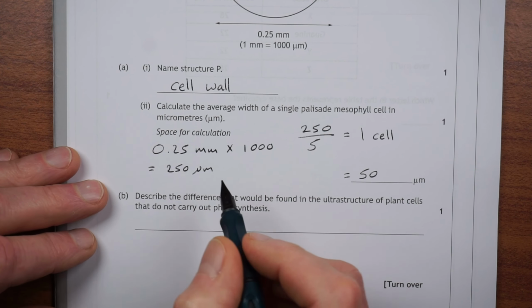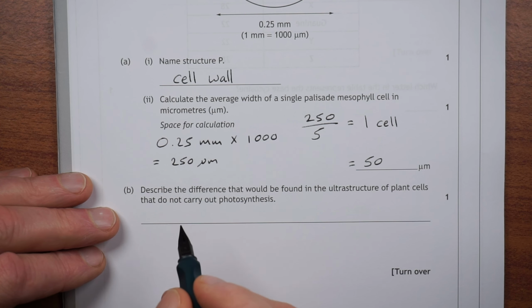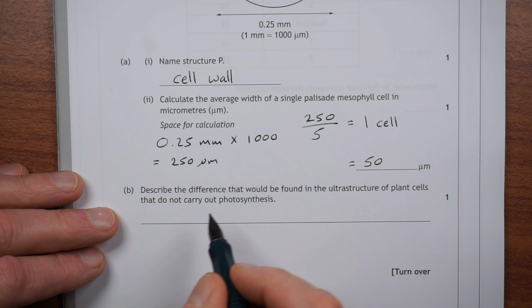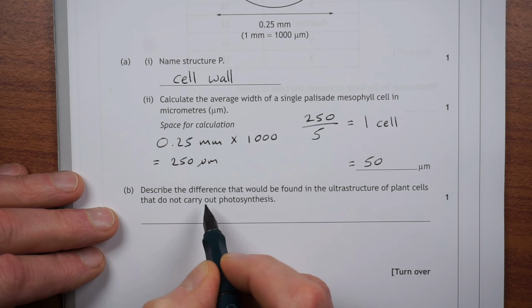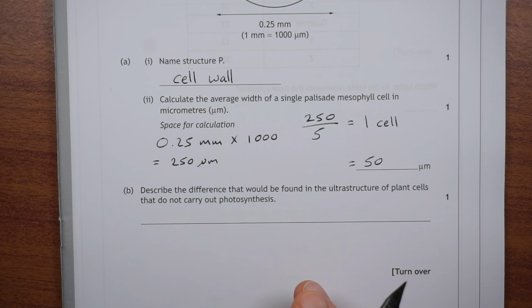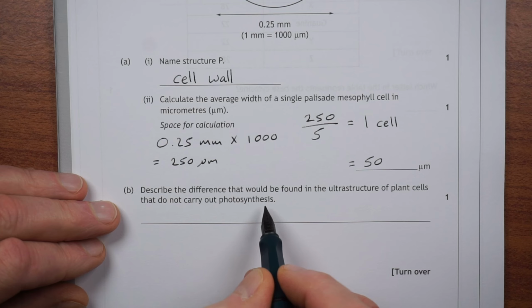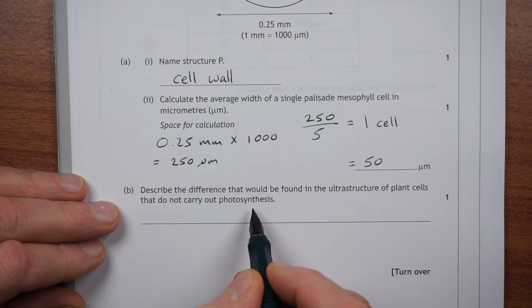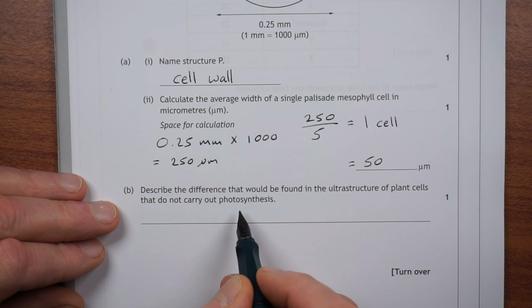The final part of this question is to describe the difference that would be found in the ultrastructure of plant cells that do not carry out photosynthesis. This would be something like a plant cell in the root, where it's not exposed to the light, so there'd be no photosynthesis being carried out, or perhaps in the stem or trunk of a tree, where no light gets in through the bark.